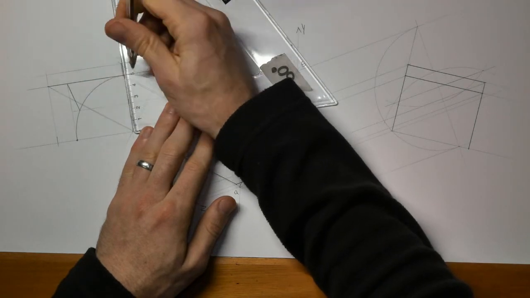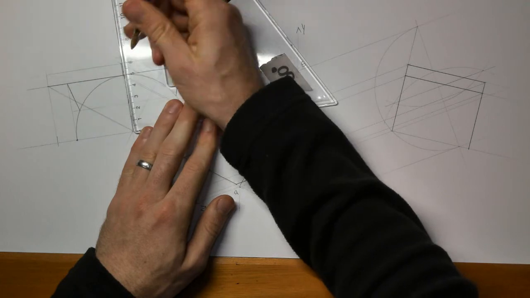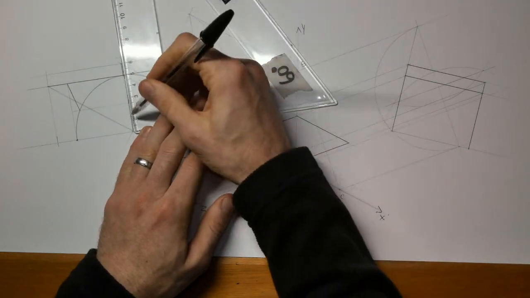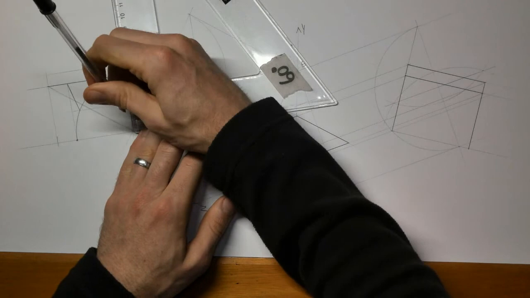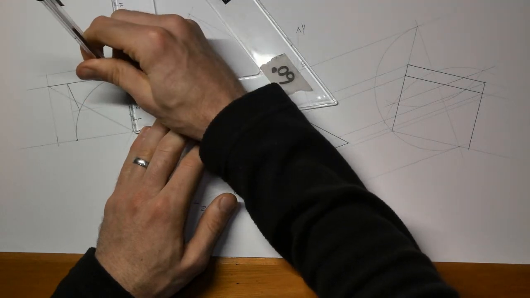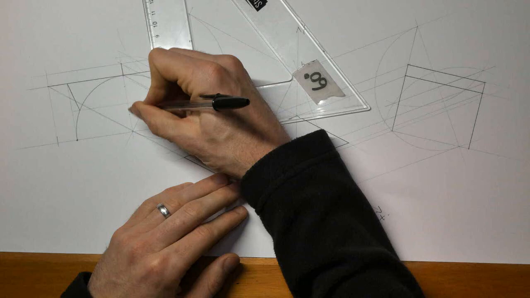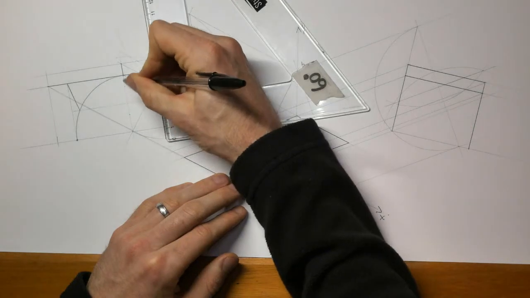Maybe 50, break it up. I think it's 50. So there's halfway there, so I'm going to go maybe 15, and I'll go 15 here also, or 10. So we've got heights at 15, 25, and another 15 up for that.